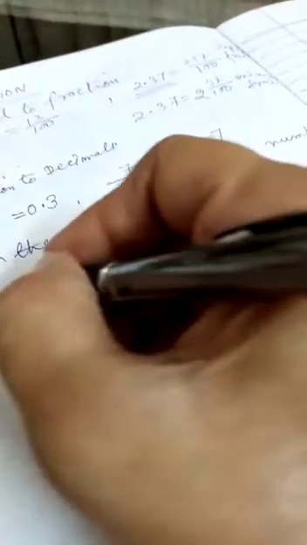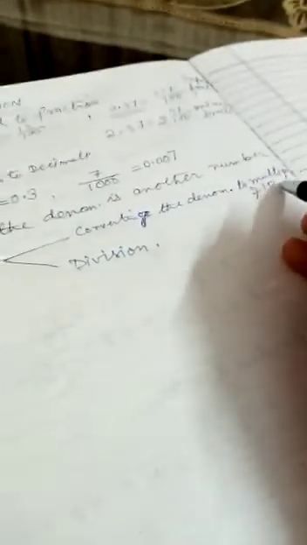Let's take another example, when the denominator is another number. Let's take one example. Suppose the sum given to you is 3/5, and you are asked to convert this into a decimal. Now this we can do by using two methods. First is by converting the denominator to a multiple of 10, or second method is the simple division method. Now, converting the denominator to a multiple of 10.